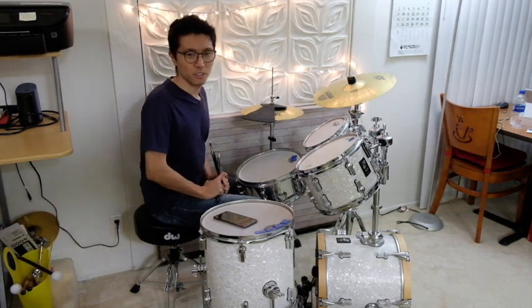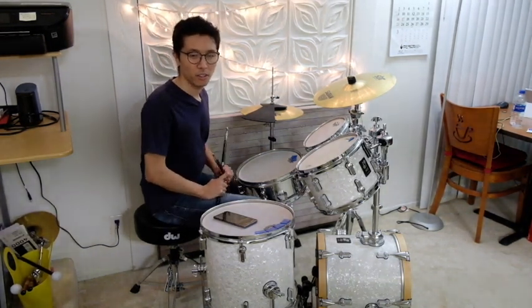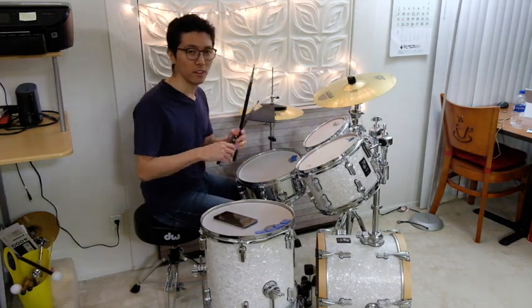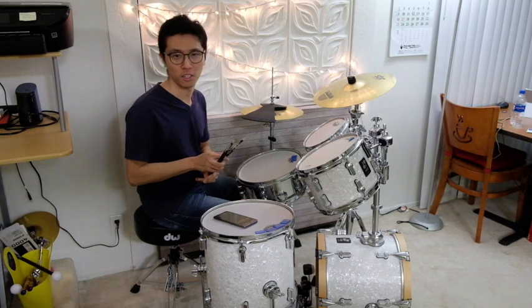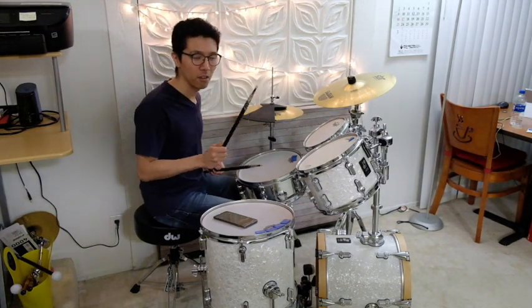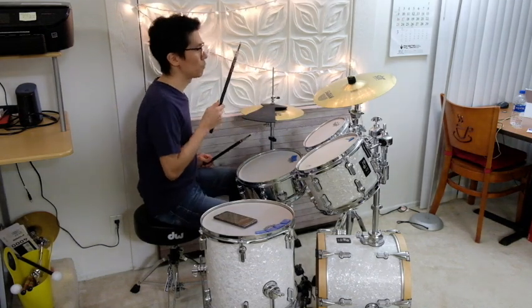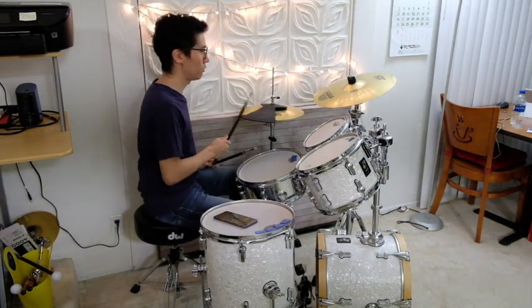The second variation of the 8-beat rhythm that we're going to learn today is putting the bass drum at count 1, 3, and the end of 3. So if I play right hand and right foot at the same time, it's going to sound like this: 1, 2, 3, 4.